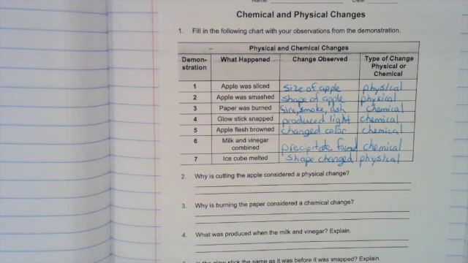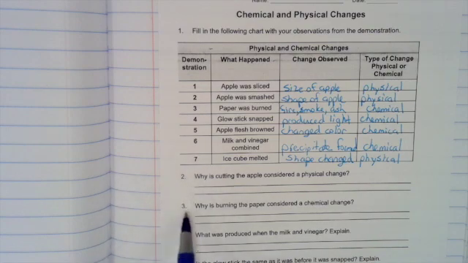Now you need to answer questions 2, 3, 4, and 5 on your own. You should be able to answer those questions based off of the video and based off of the chart.